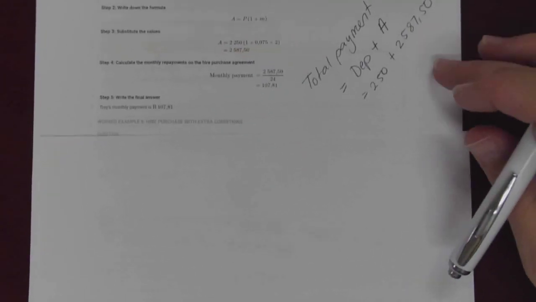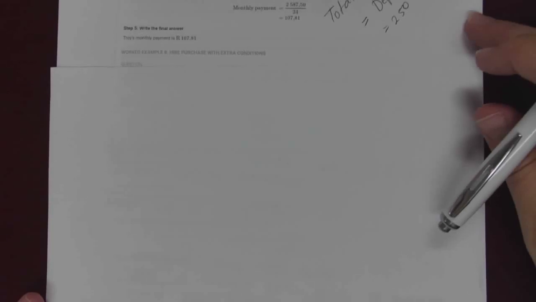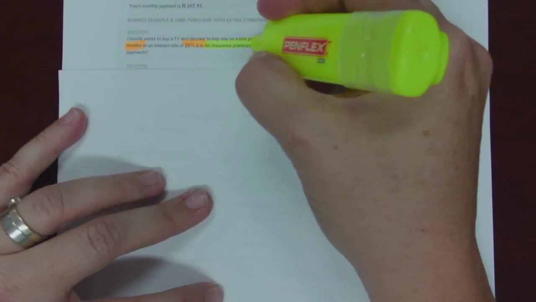So what are we going to do in grade 11? Okay, we are going to give you extra conditions. So if we quickly read through this question, it says he wants to buy a TV and it's hire purchase. So 5,500 is my cost price, 54 months at an interest rate of 21%. And here comes the grade 11 work in here now.